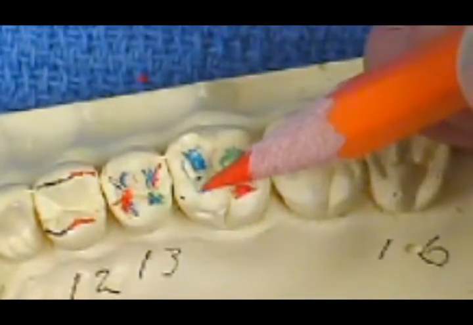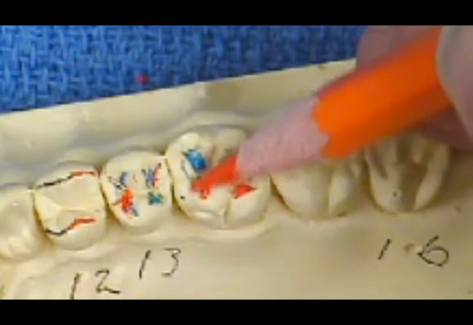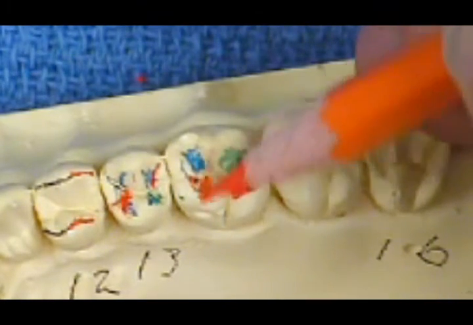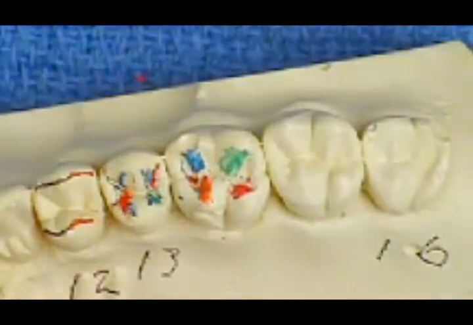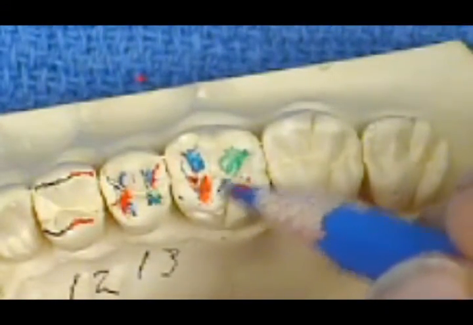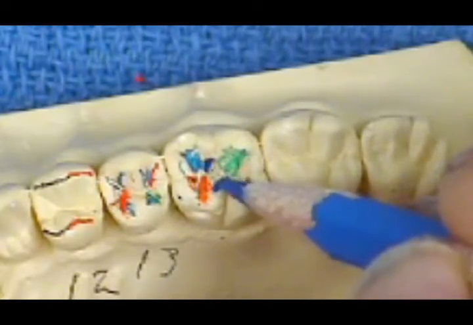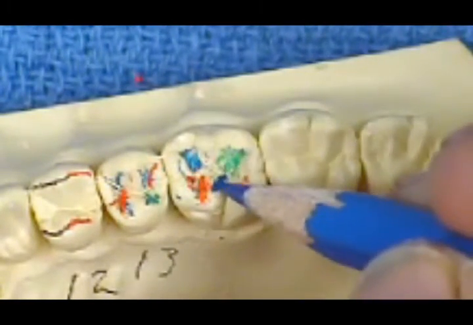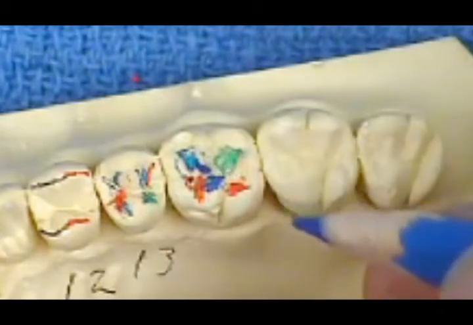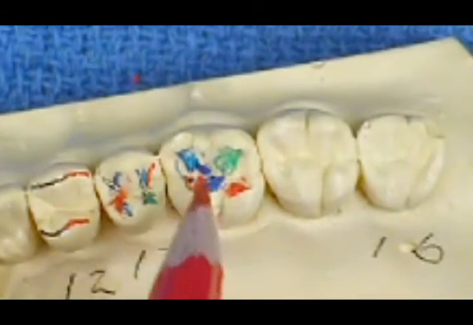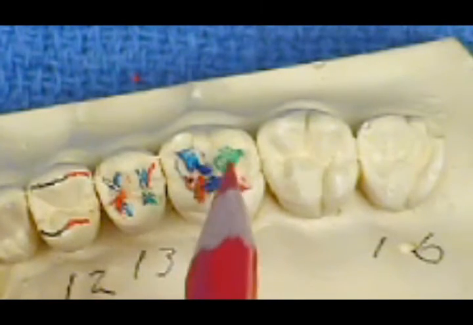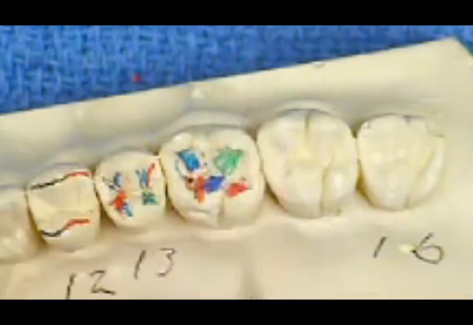Alright, I'm going to go on the mesial lingual. Remember, this one has two. I'm going to draw in one going this way. And now I have to draw one going this way. You gotta hate when your pencils break. Alright, so triangular ridge, five on a four-cusp tooth.